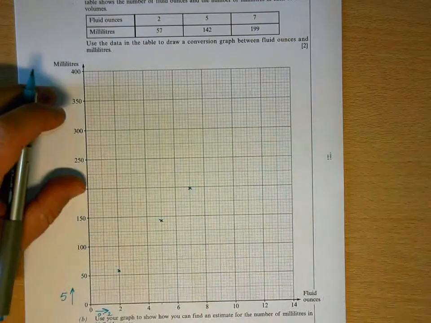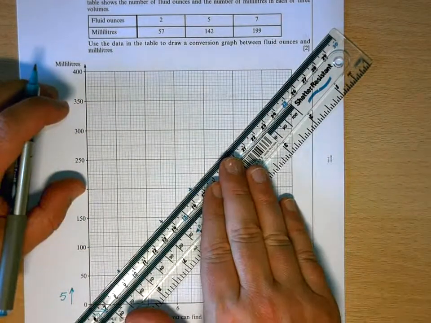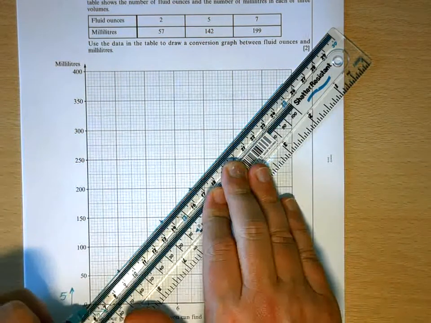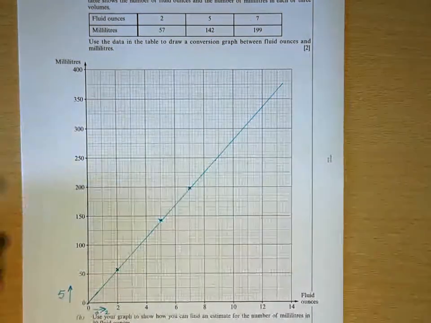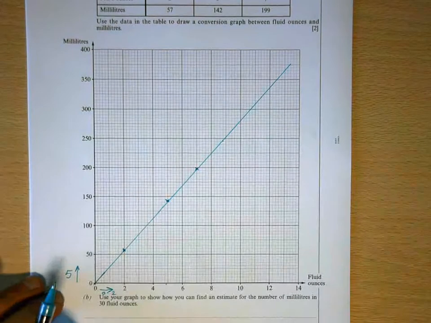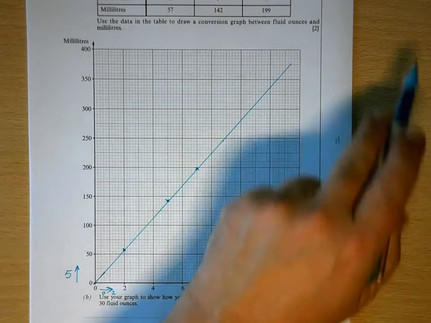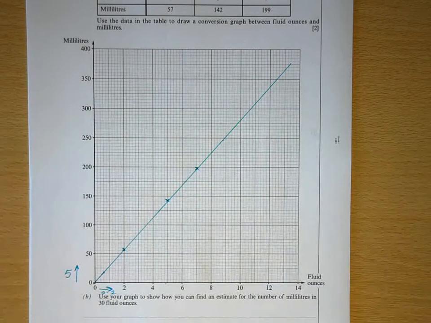They will lie on a straight line, so your conversion graph you can take through that. And then part B, use your graph to show how you can find an estimate for the number of milliliters in 30 fluid ounces. Well, we've only got up to 14. We're not going to be expected to extend our graph beyond the page. So what they're looking for you to realize is that if you can use this to estimate 10, you can then just multiply that by 3 to give yourself 30.